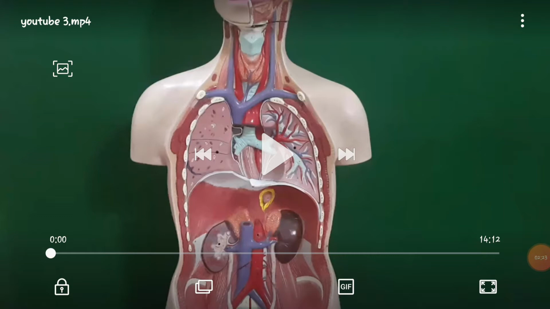So the first thing that I want to explain here is the posterior abdominal wall, which you can see has been shown in this trunk. To understand the development and the disposition of the peritoneum within this cavity, we try to set up certain models.